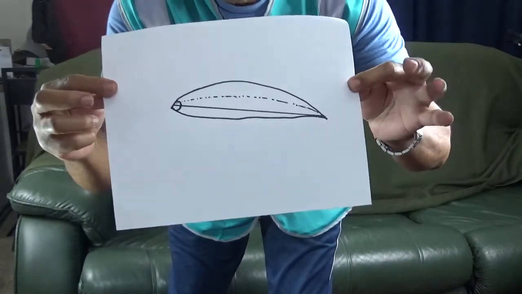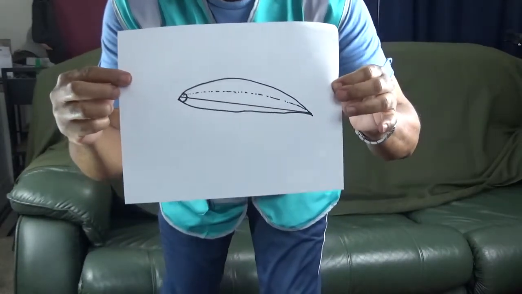That's an example of an airfoil on the wing of an aircraft. So the airfoil, just like I just showed you, is a vertical slice of a wing.